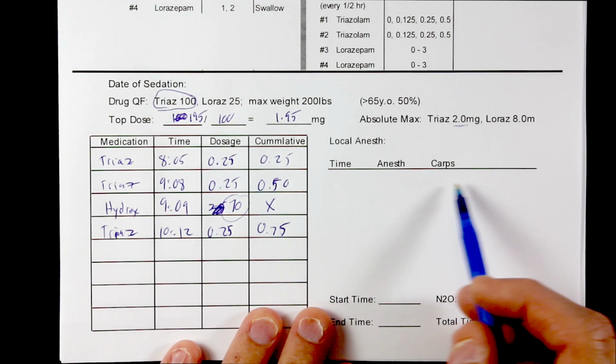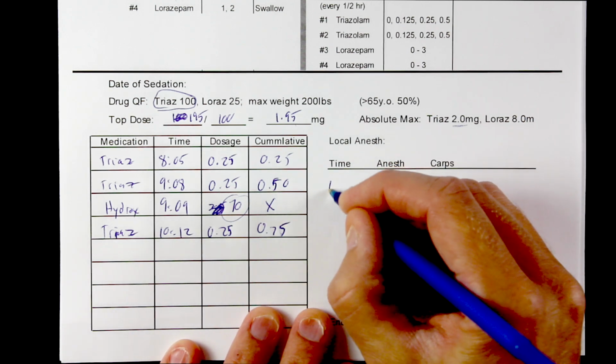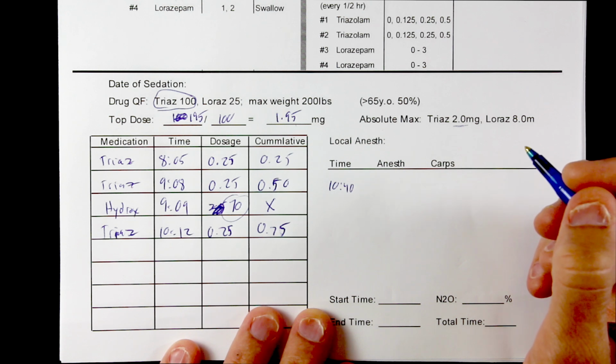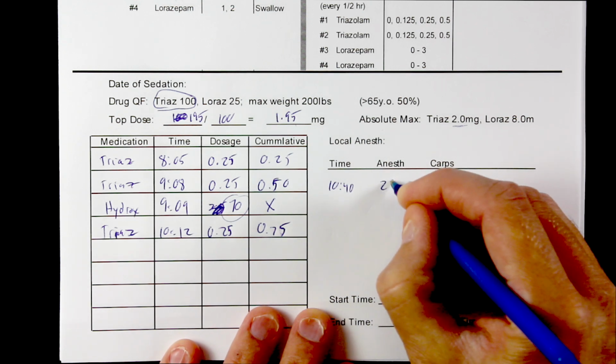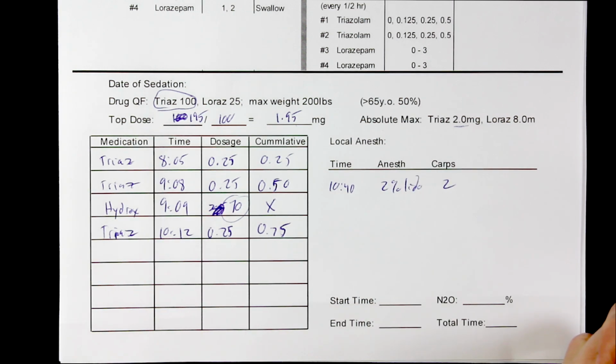Over here we're going to make note of the anesthetic that we use. And let's just say about 10:40 he was feeling good, so we decided to go ahead and get him numb. We used 2% lidocaine, and let's just say we gave him 2 carpules.